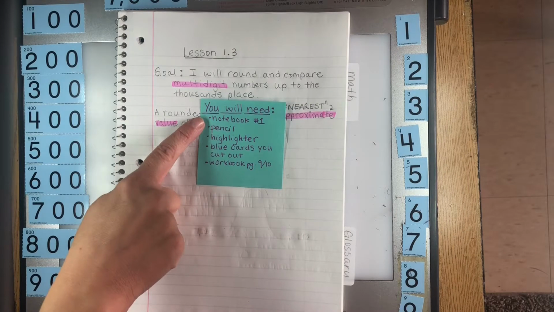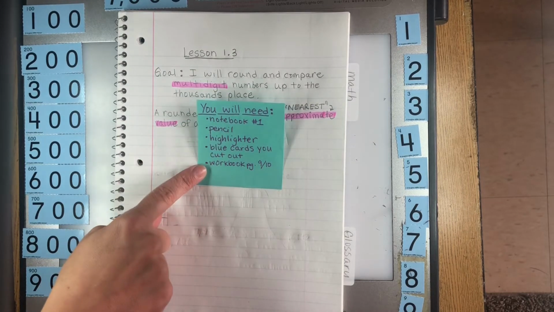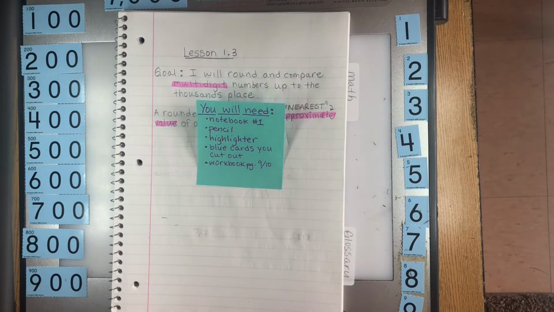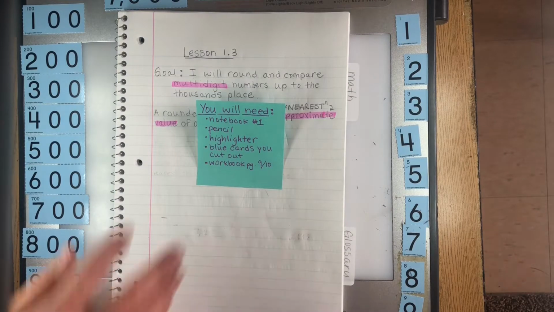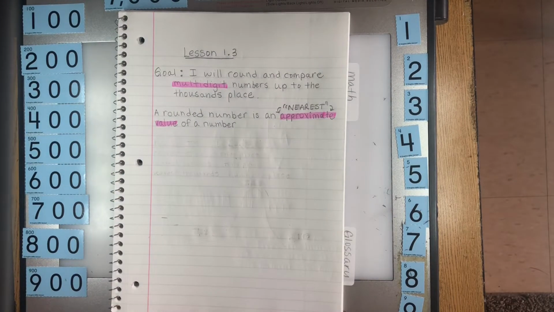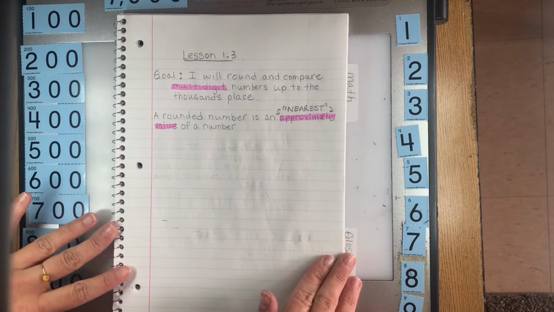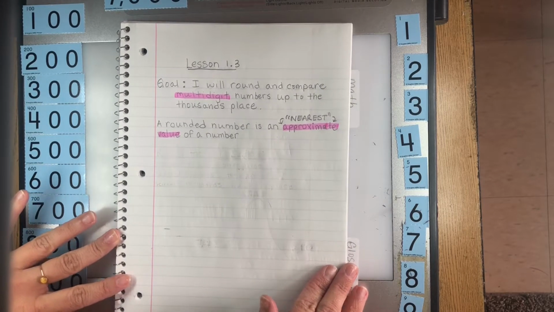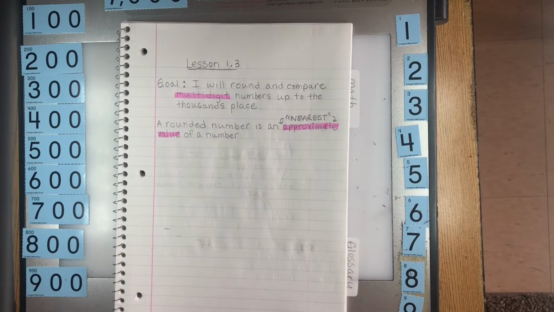So you can go ahead and pause if you need to go get these materials, and then start it once you have everything that you need. Our note page is going to look like this. You'll notice that I have a few words highlighted, which means you're going to have to write some words into the glossary. Again, you can pause the video and copy this page into your notes.